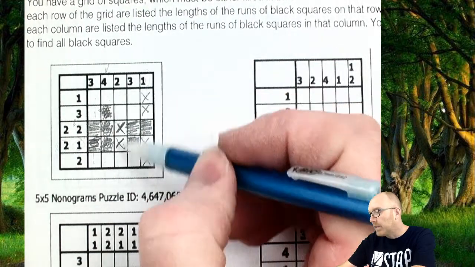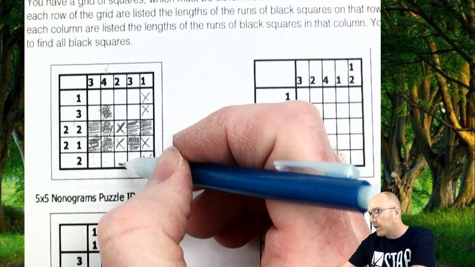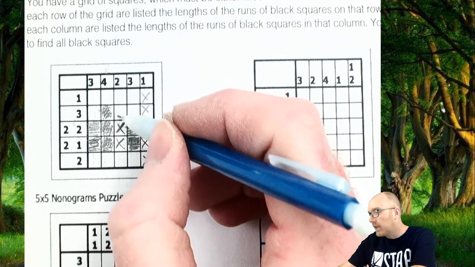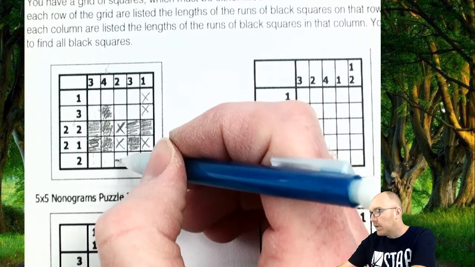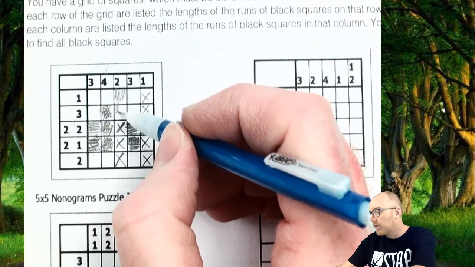So if you know that something can't fit, then put an X. For example, 2 vertically, we can't fit 2 down here. And again, because it's a 2, we cannot split it up. So this would be X, which means our 2s are 1 and 2.